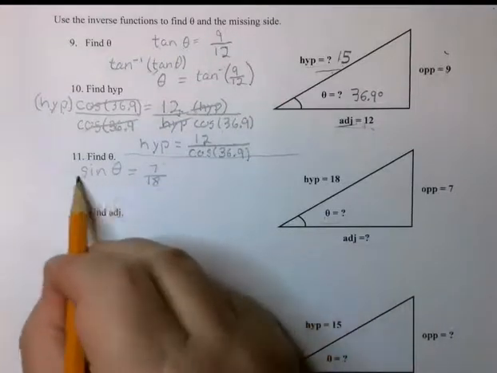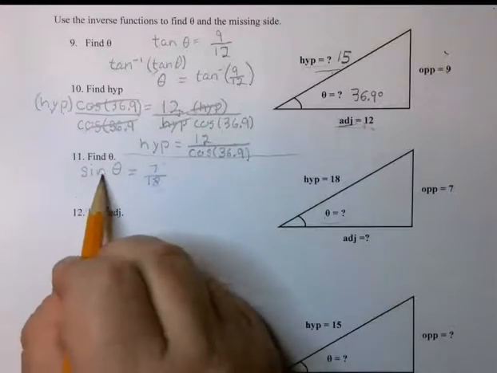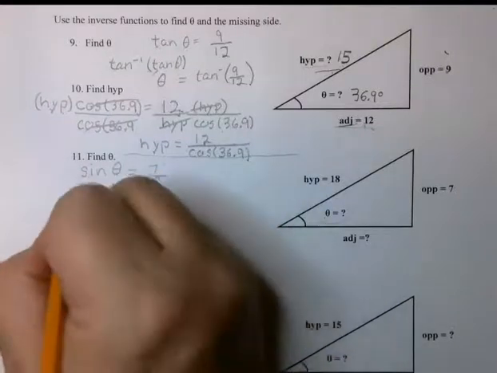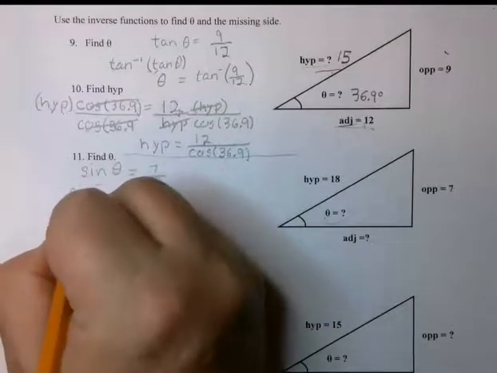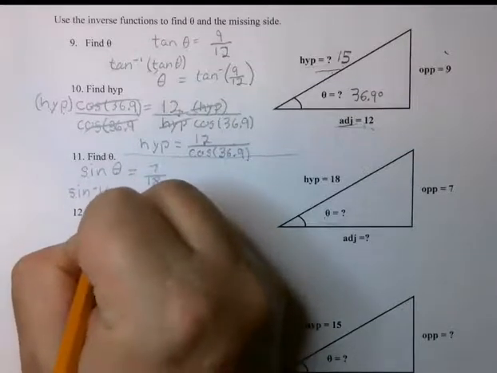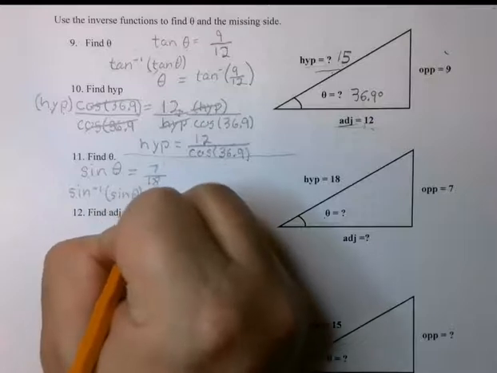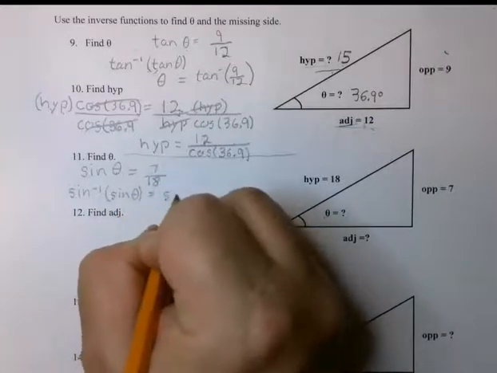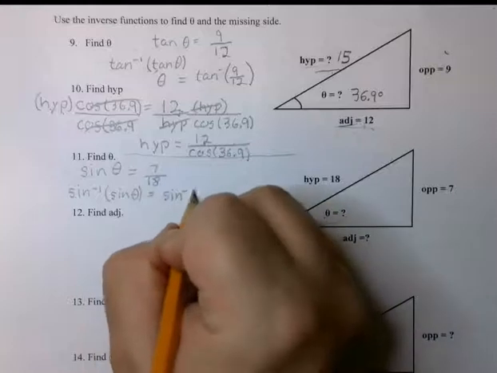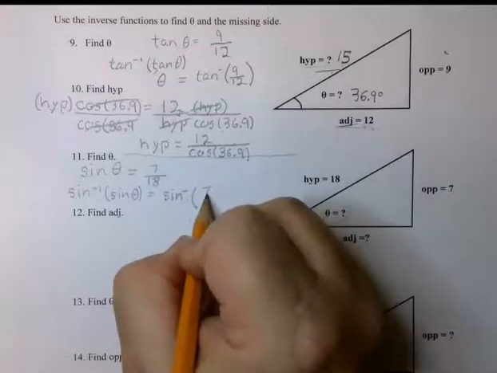Now we're ready to unwrap this. So we're going to take the inverse of sine to get this out of there. And anything you do to one side, you have to do to the other. So we're going to take the inverse sine of the other side.